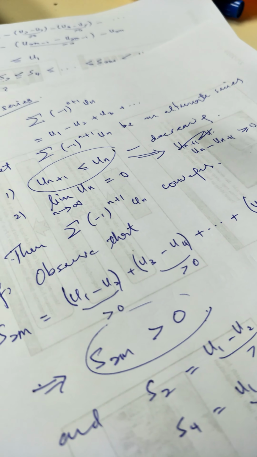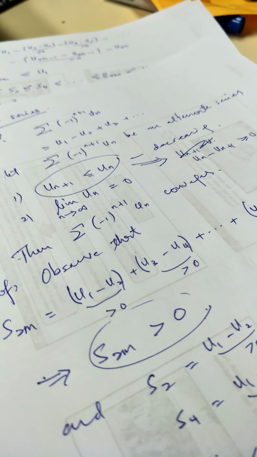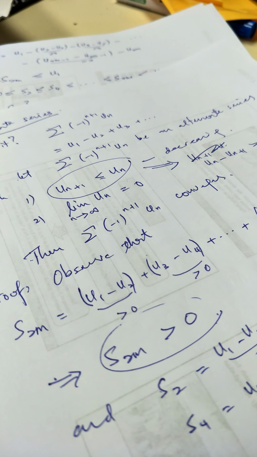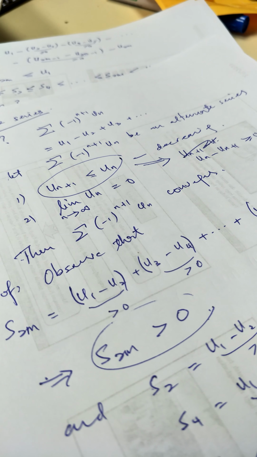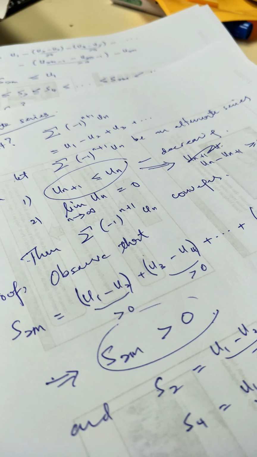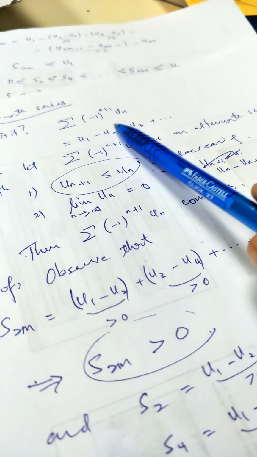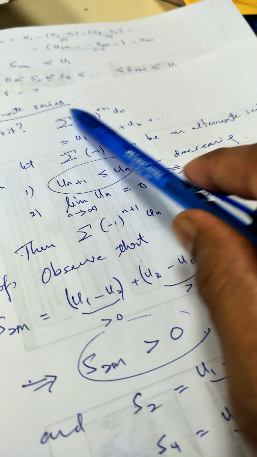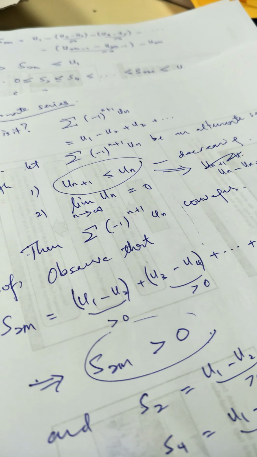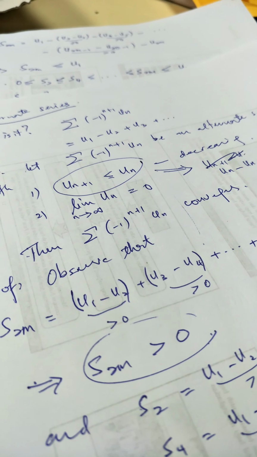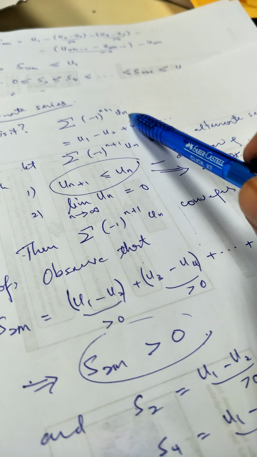Monotonically increasing plus boundedness gives you that the limit exists. So for the partial sum of that series, if you take a limit and get some value, it means the limit exists, so the series converges.